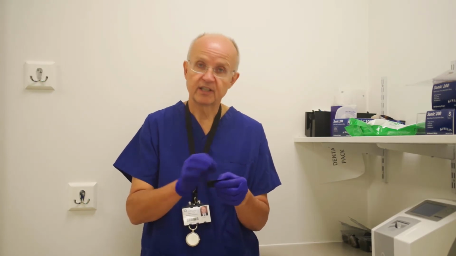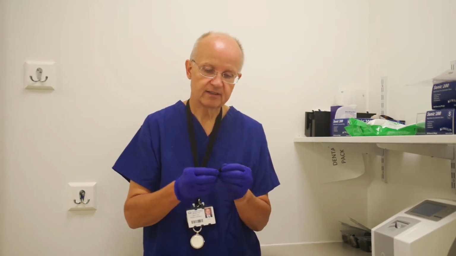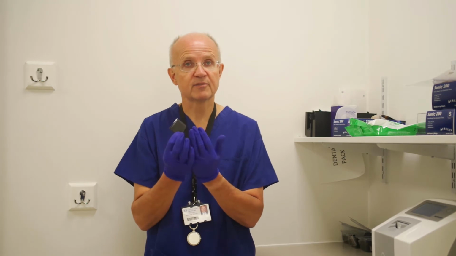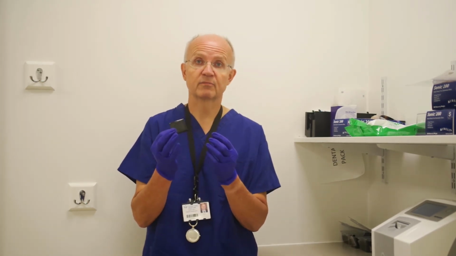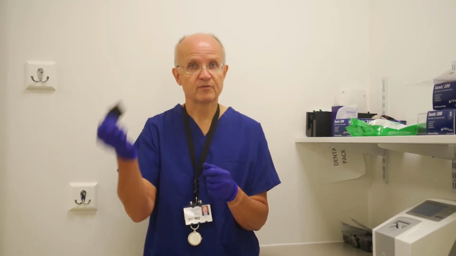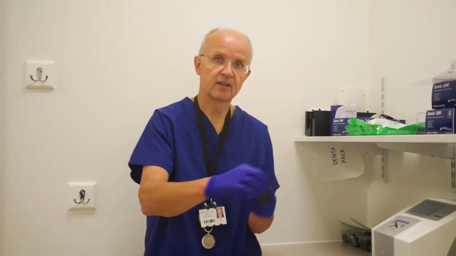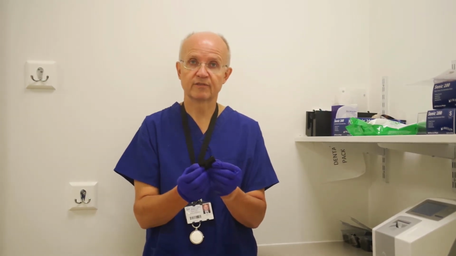So once you've popped it in, you seal that up and that's nicely kept in there. It'll protect it from saliva, from physical damage and scratches, and it also protects it from light. And we'll show you, once we've taken the X-ray, how we process that without light reaching the film.